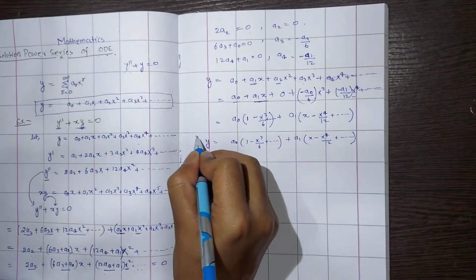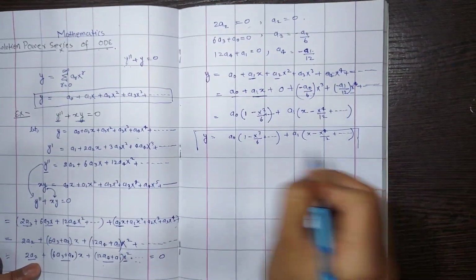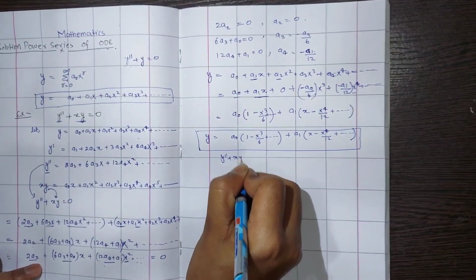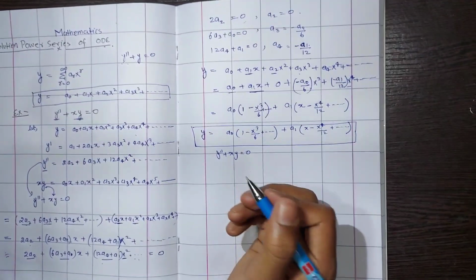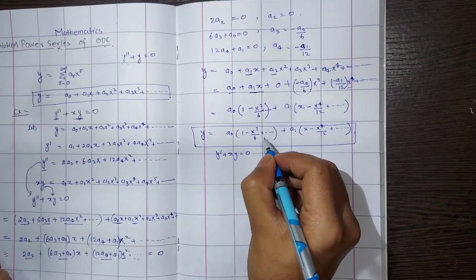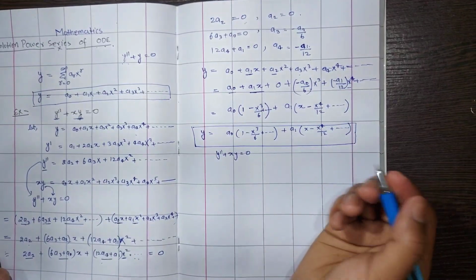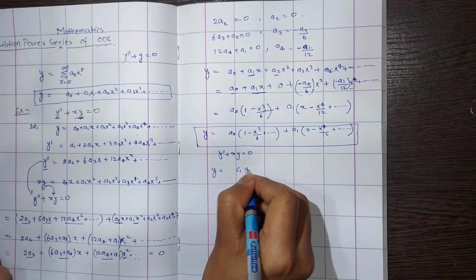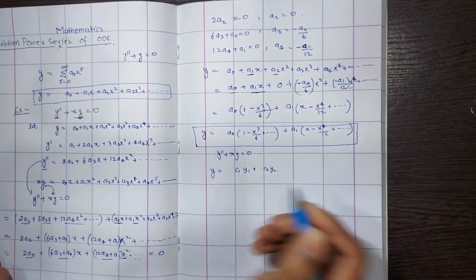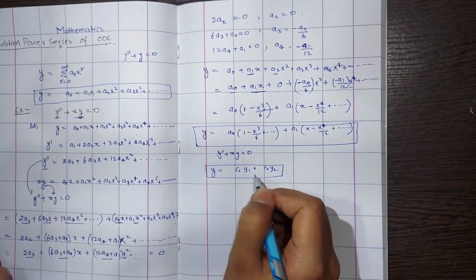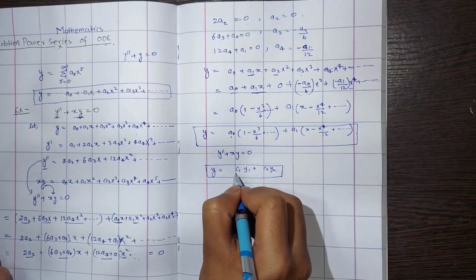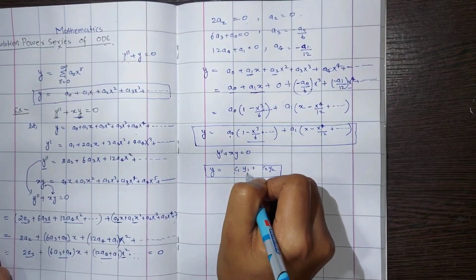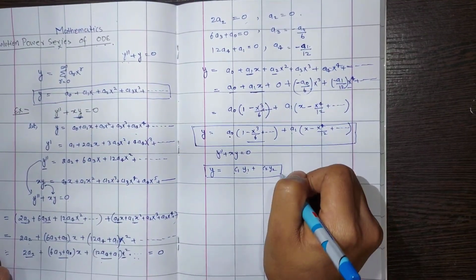Okay, so this is our final solution for the equation y double dash plus xy is equal to 0. For a more accurate answer you can take more values here. Now you can simply write it as y is equal to c1 y1 plus c2 y2. Here a naught is c1 and a1 is c2, and this part is y1 and this is y2.